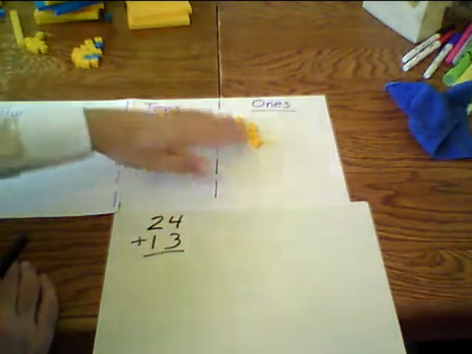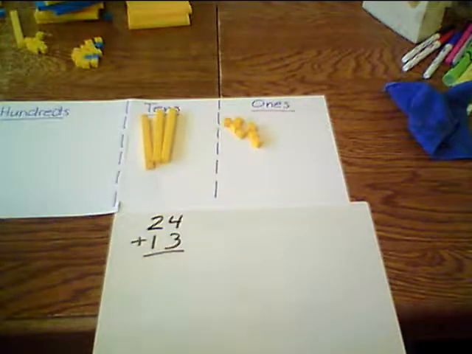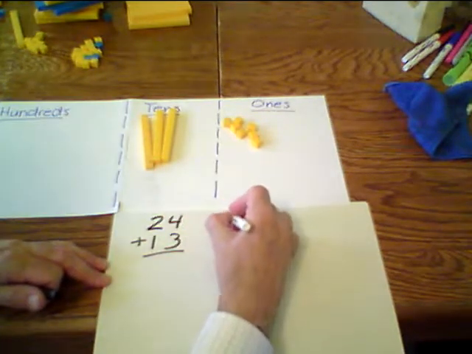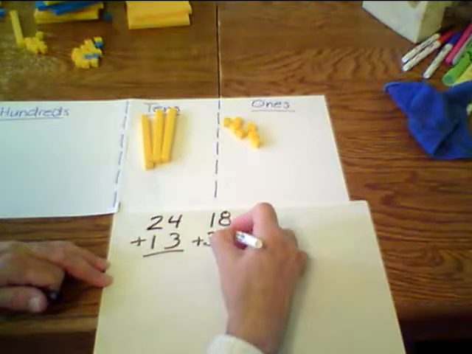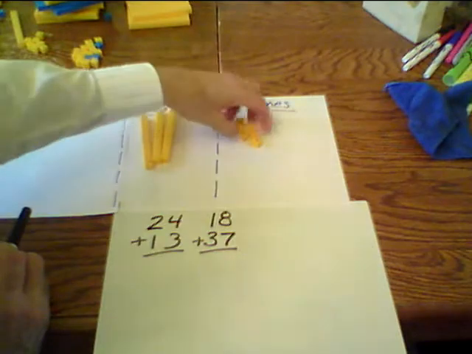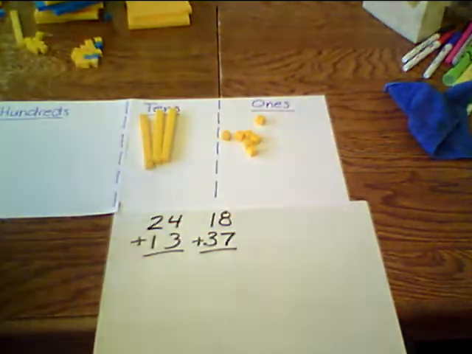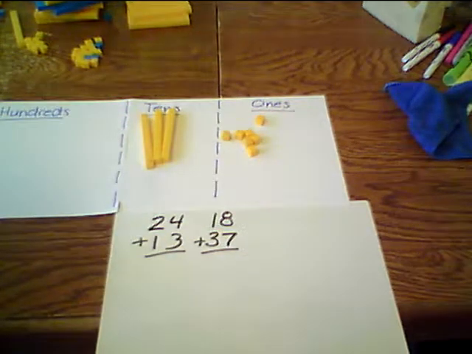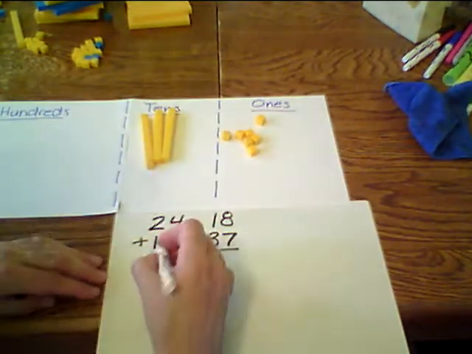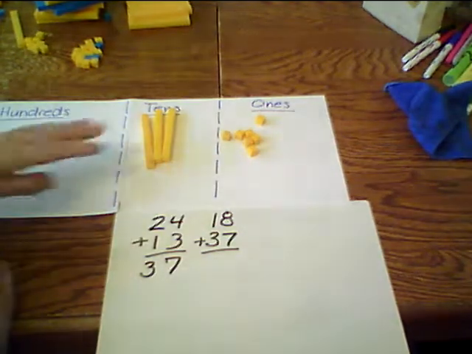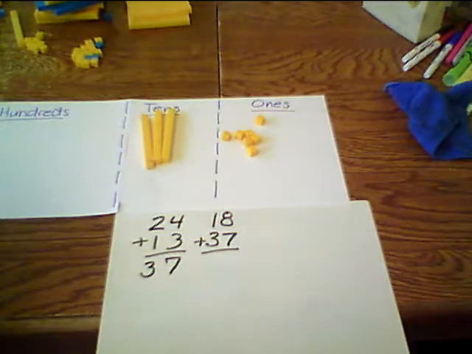Okay, if they need to make any trades, they can make any trades once they add those together. So you might have 24 and 13 without trades, and you might have problems like 18 and 37 with trades, where they add them together here, and then they make any trades that they want and bring the 10 over here. But they solve the problem here and they write the answer here. So in this case, when they did 24 and 13, they got 37. They figured it out with the base 10 blocks on the place value mat.